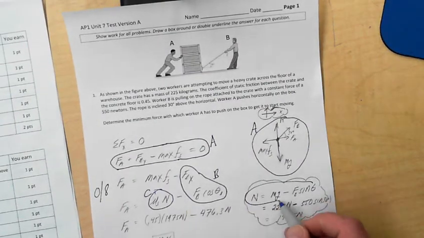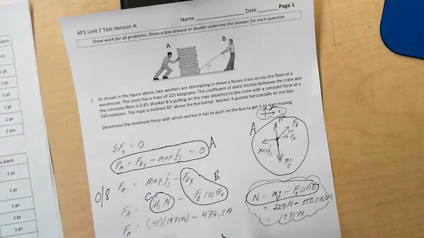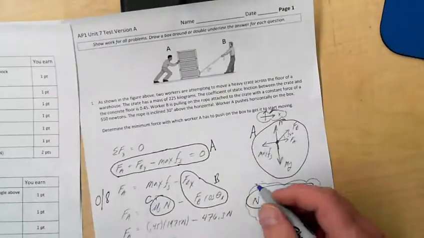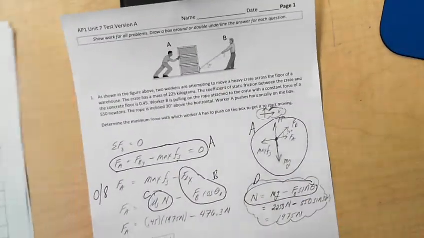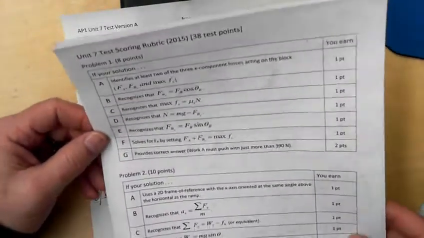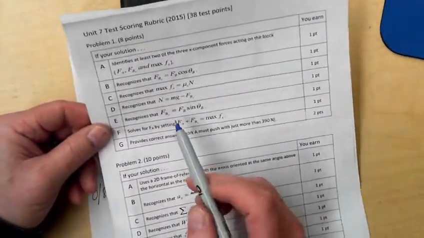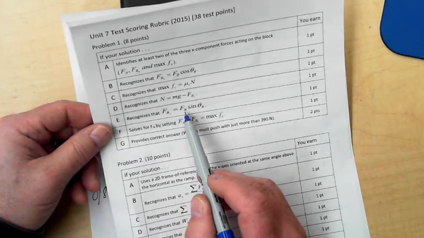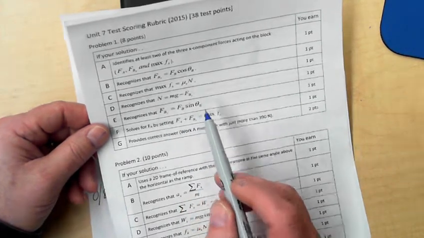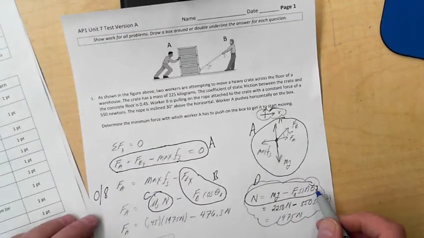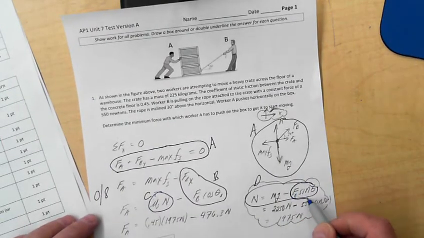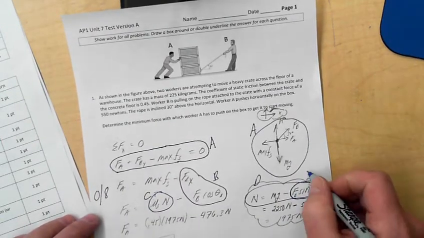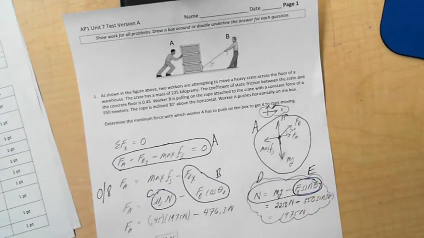So that would be letter D. Okay, so I'm just going to continue on because I'm doing pretty well here. Did I recognize that the Y component of worker B's force is FB, his force, times the sine of the angle? And yes, that's here. So that would be E.